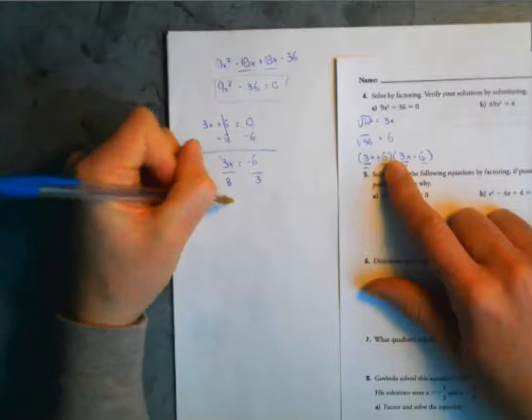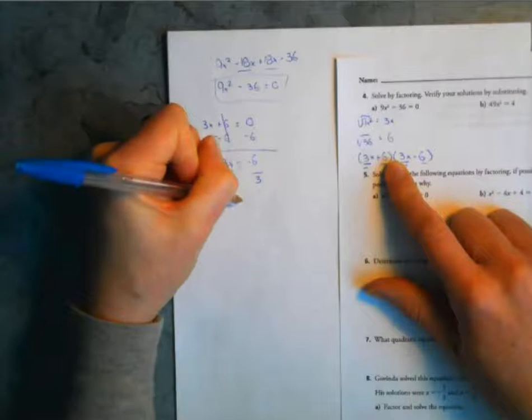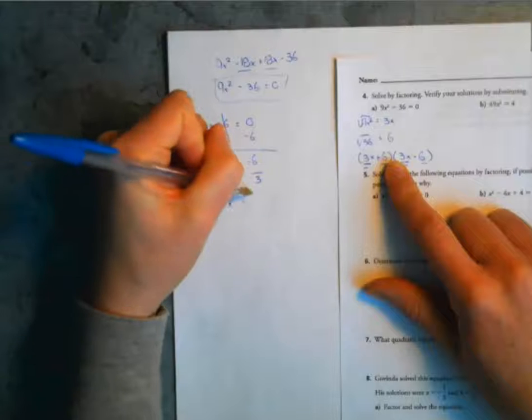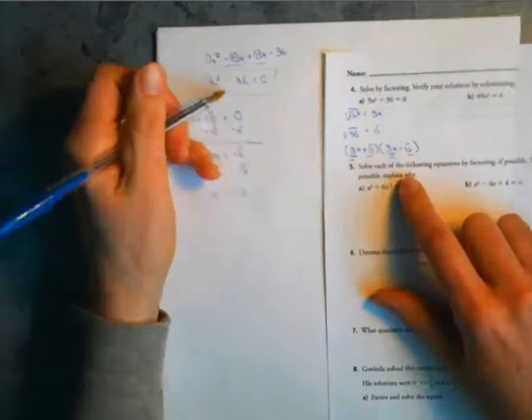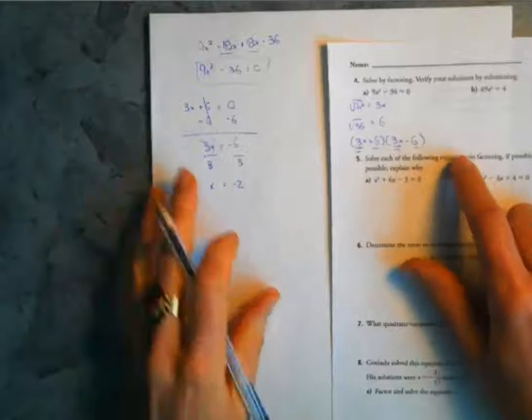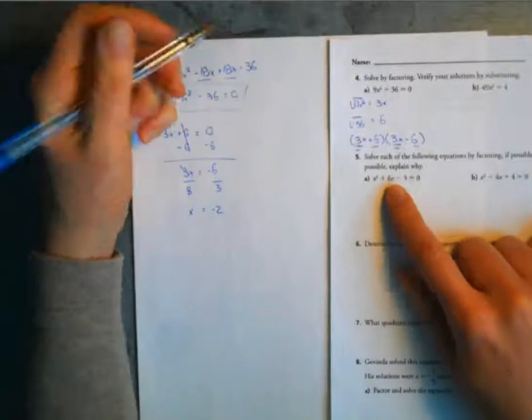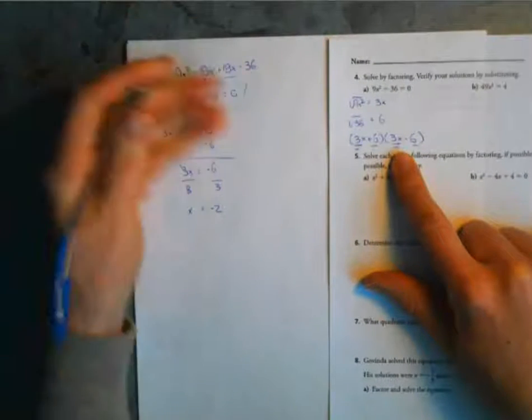So 3 divided by 3 is 1, and 1x is just x. Negative 6 divided by 3 is negative 2. Okay, so now I know one of my solutions is negative 2.